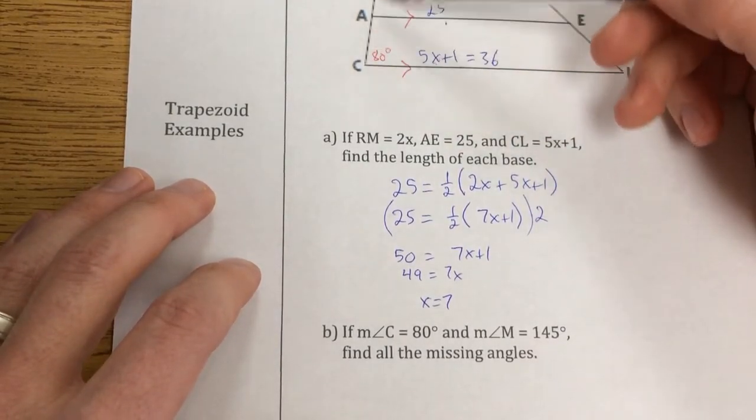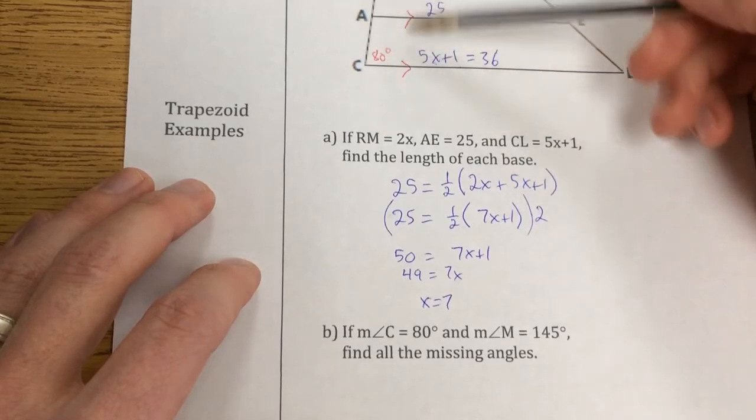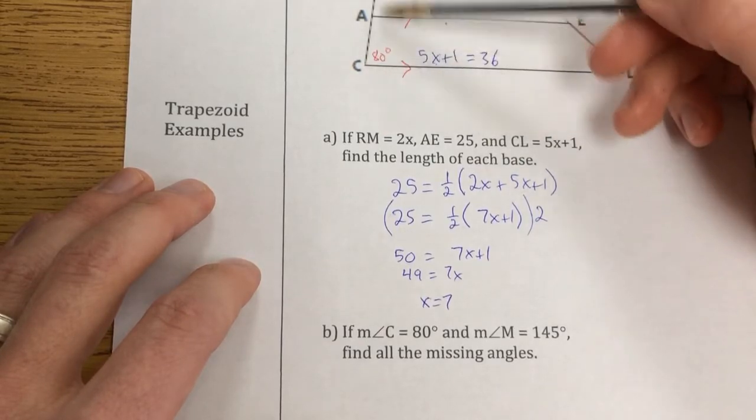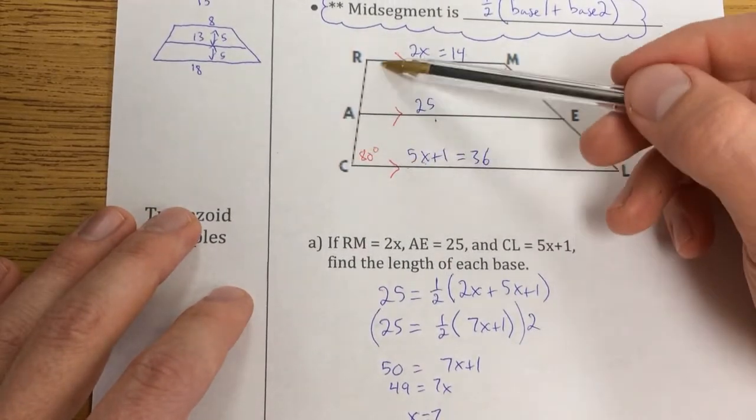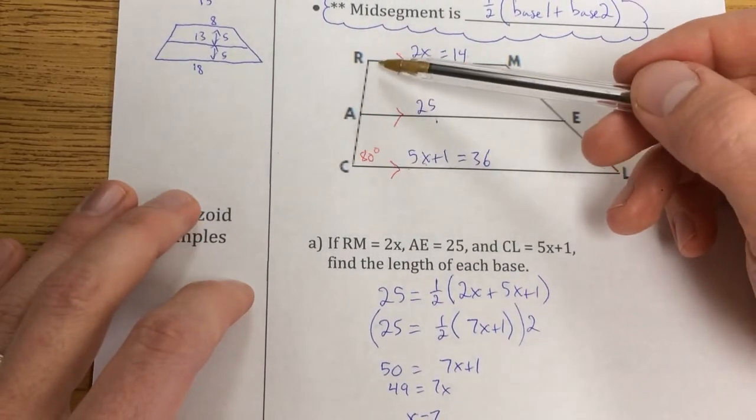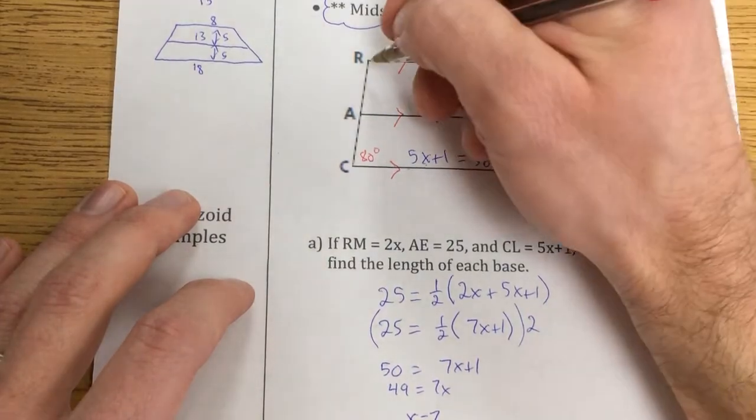If I'm just looking at angle C and angle R, I've got parallel lines cut by a transversal. Oops, sorry. There we go. They are same side interior angles, and I know that they are going to be supplementary. So if this is 80, up here is going to be 100.